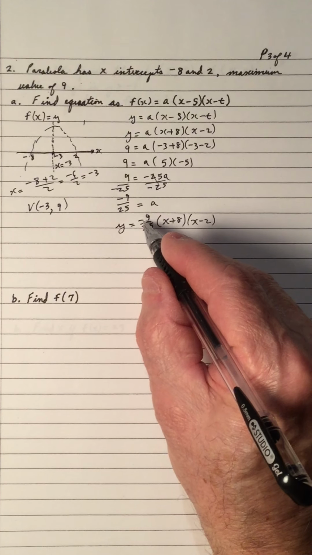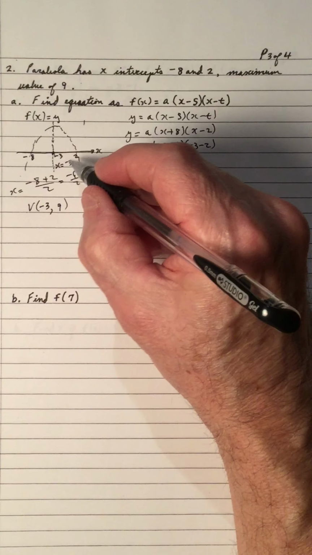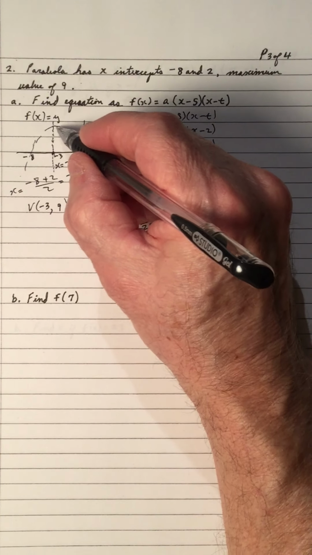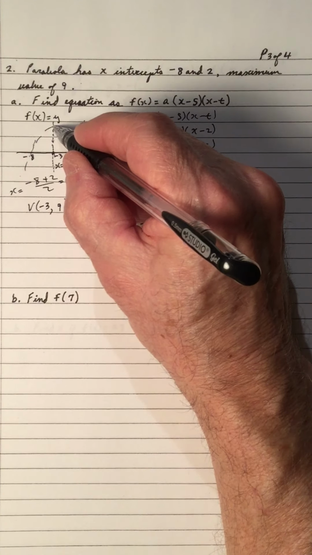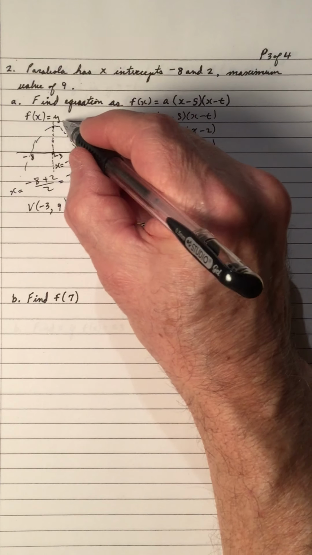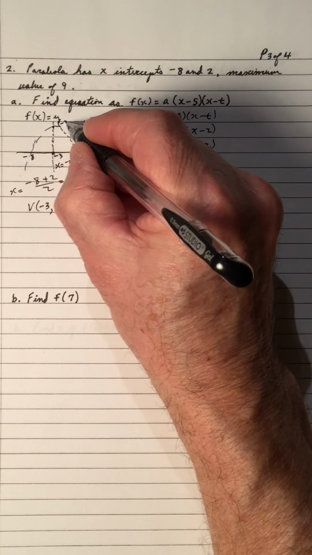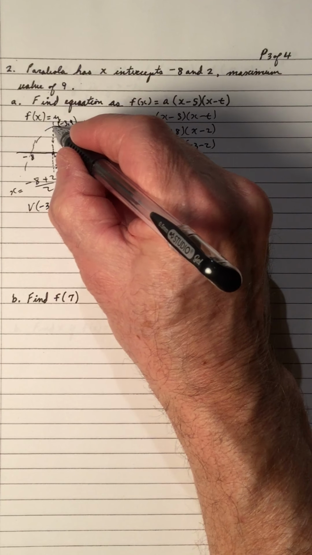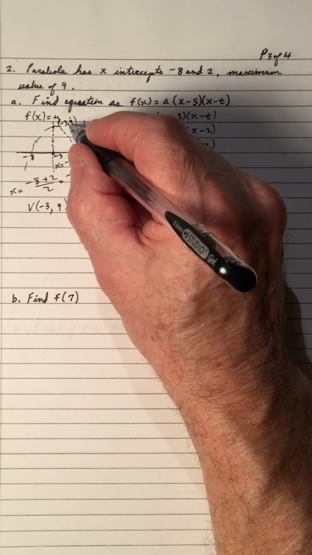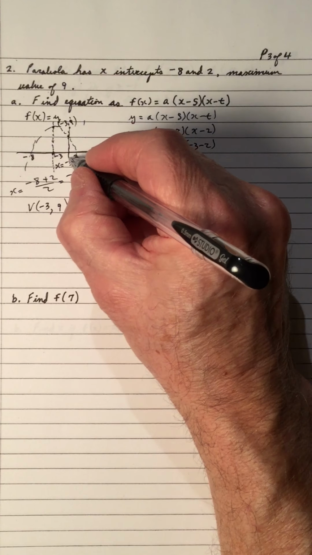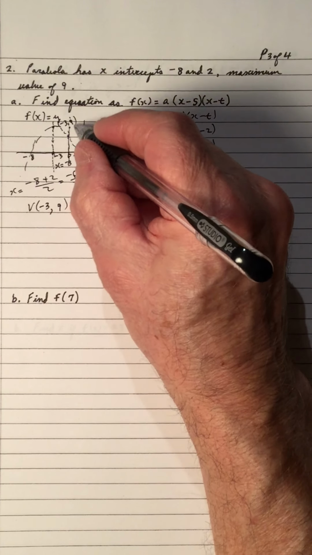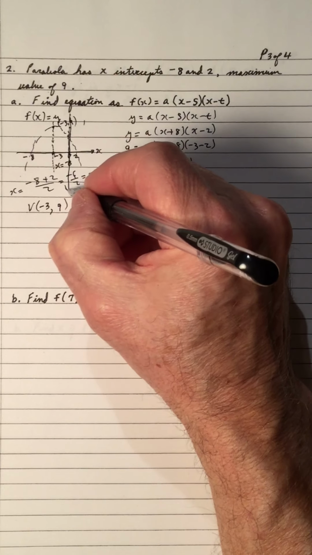Notice a is negative, which is true because it's a maximum, it's coming down. So the vertex is up right there. There's your vertex of x is negative 3 and y is 9. Remember, the y-axis is somewhere here. That's a 2, so there's 0 roughly right there. So there's your y-axis.